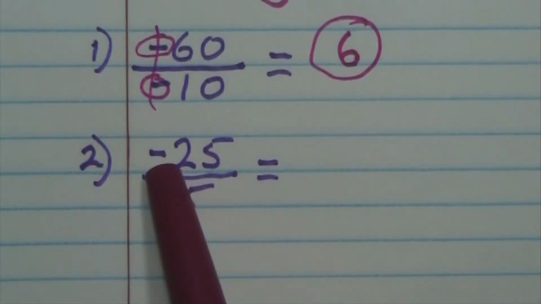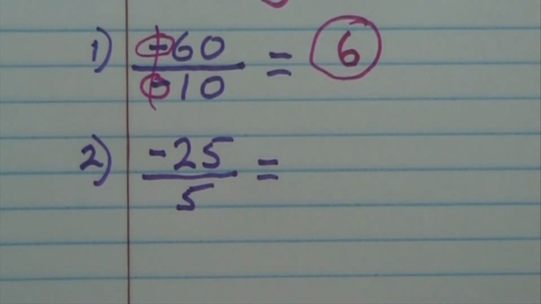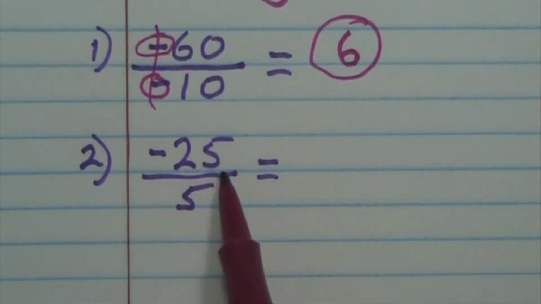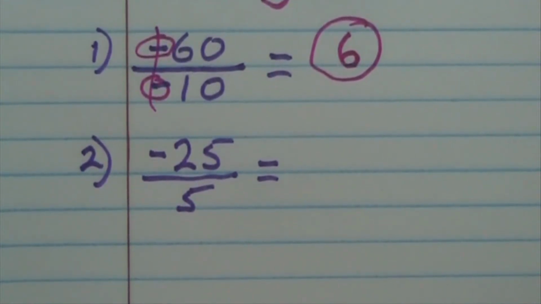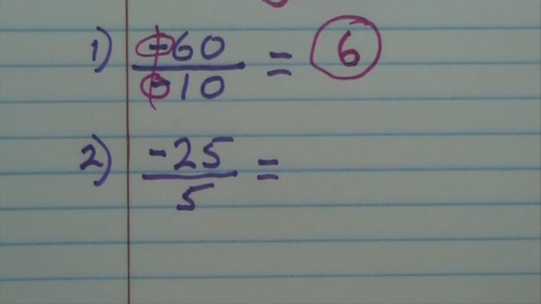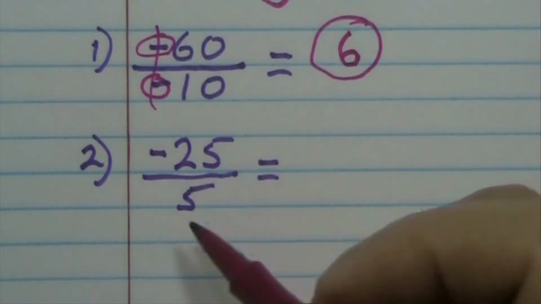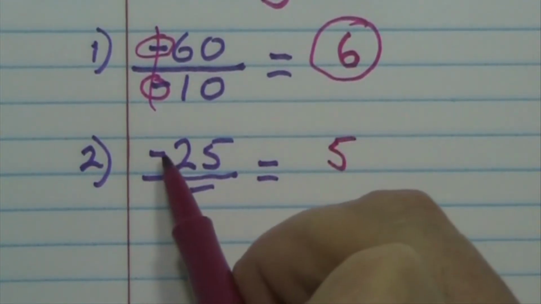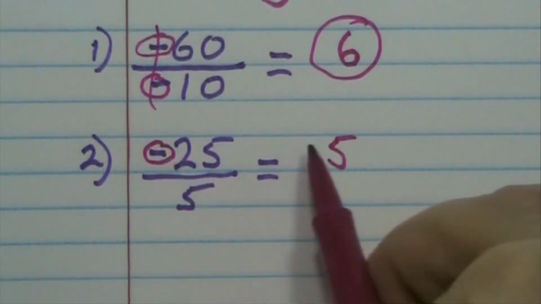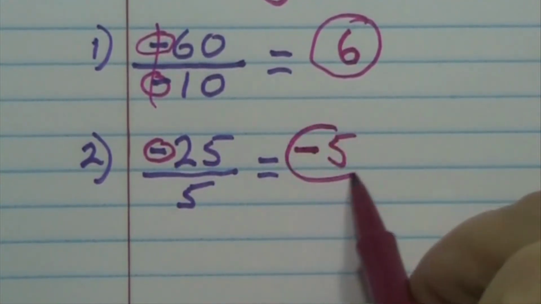Number 2, negative 25 divided by 5. Let's see, 5 goes into 25 5 times. There's one negative. Therefore, the answer is negative.